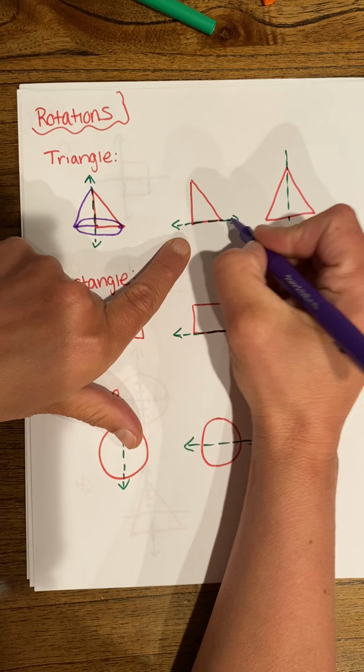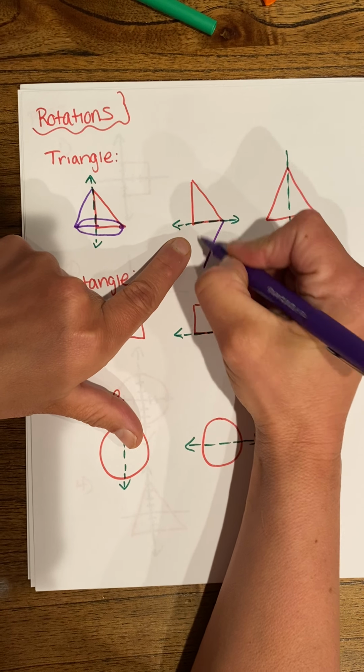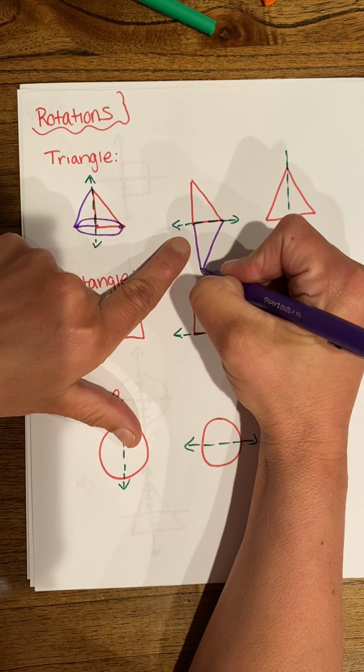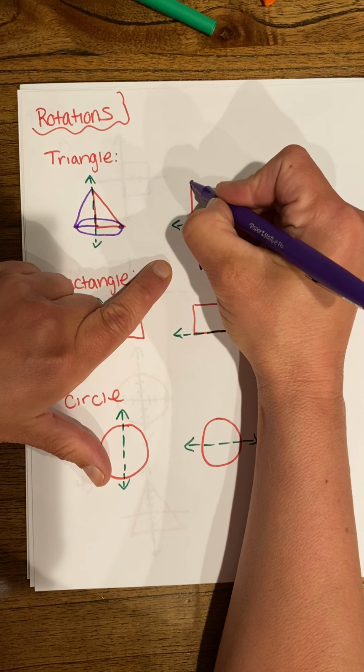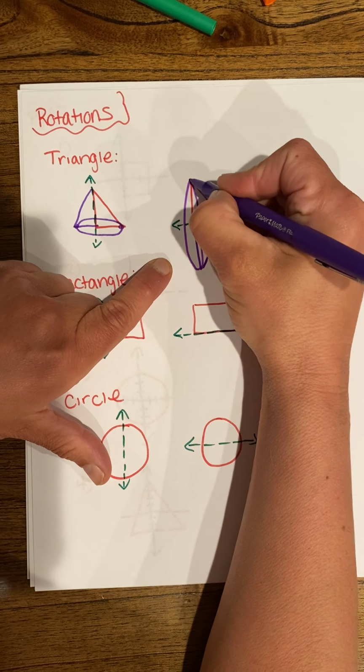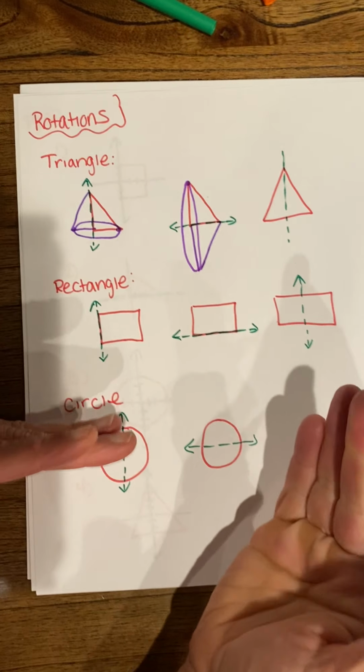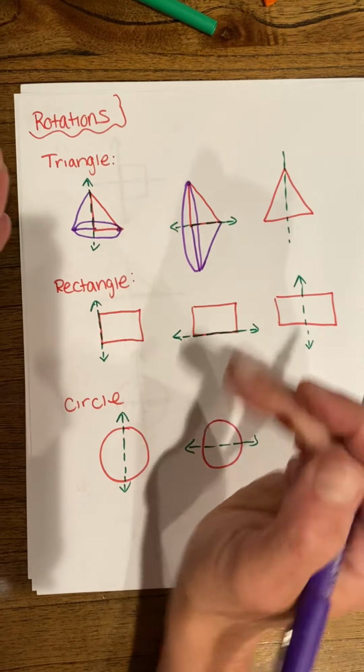If we send it around the bottom leg, to figure out what we're going to get, once again, reflect it over that point and then take 2 points, point to point, circle them out. Do you see you're also going to get a cone? That's still a cone. It's just on its side.